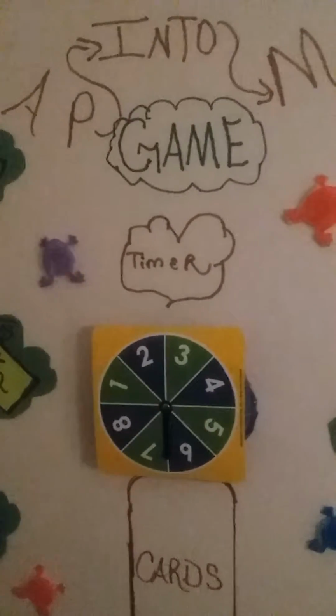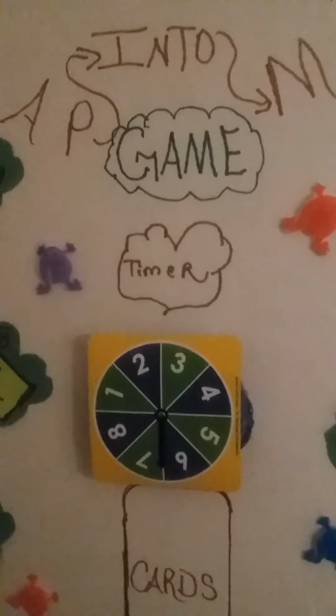The name of my game is Leap Into Math. My game is designed for ages 4 and up. My game is played as follows.